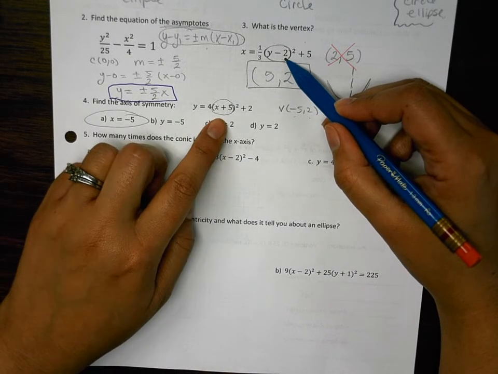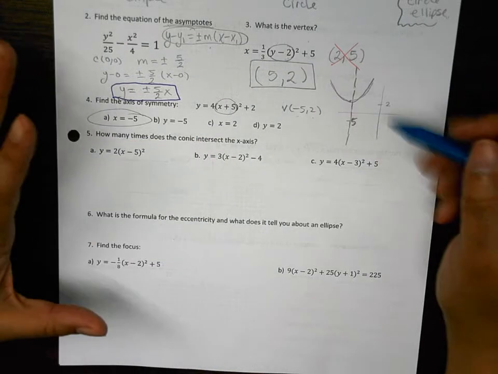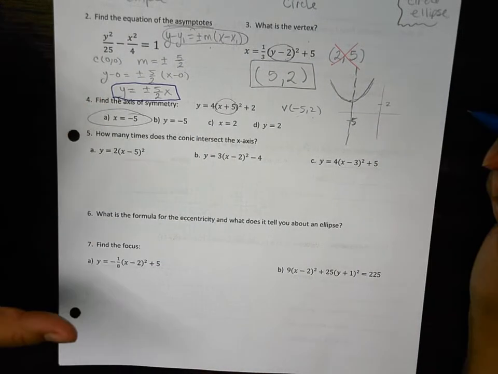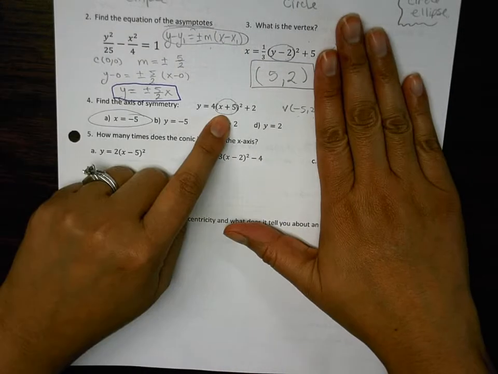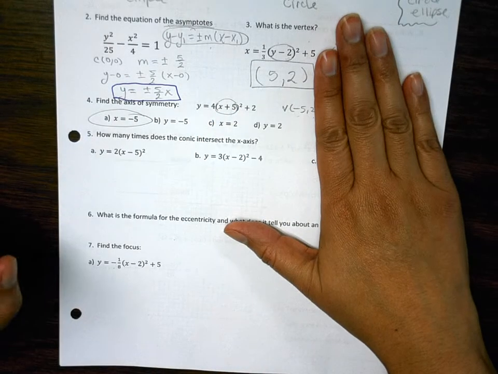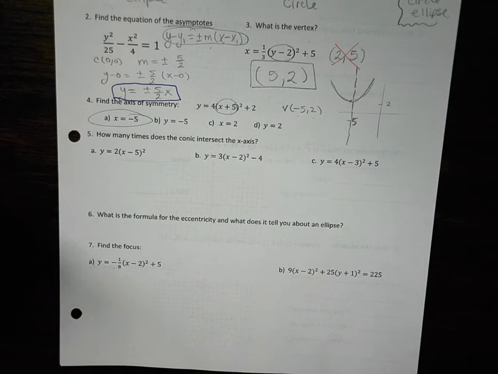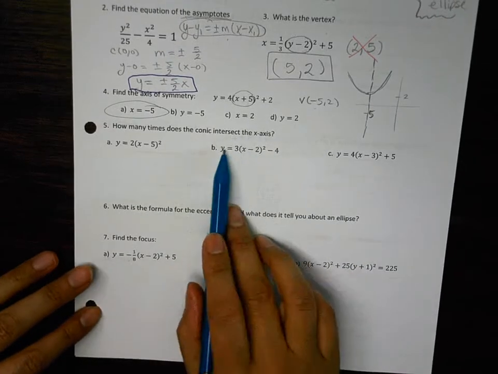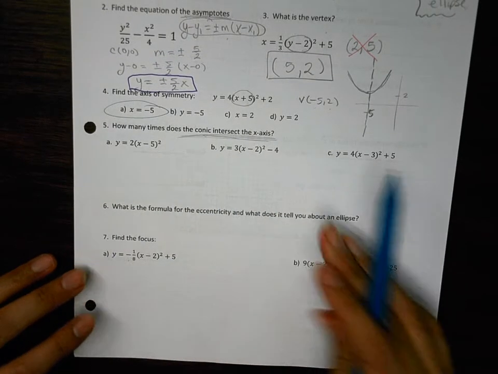We don't draw a graph. You do not. I just did that for visual effect, but it's not necessary. Take the opposite of the inside, with its variable. X equals -5, y equals +2. The axis of symmetry is just where the vertex splits. Yes. All right. How many times does the conic intersect the x-axis?